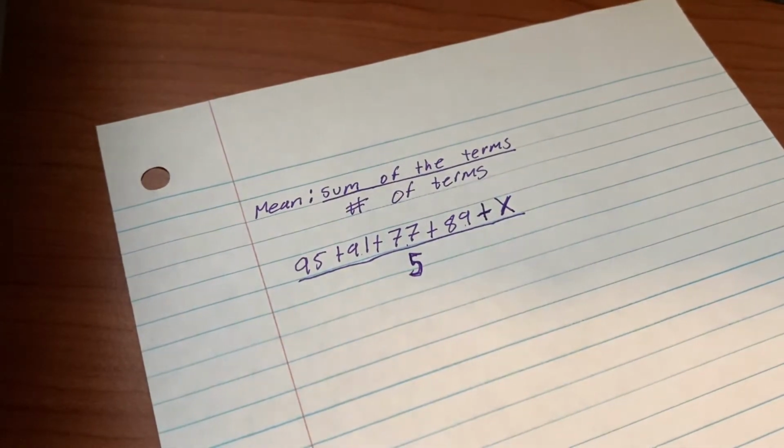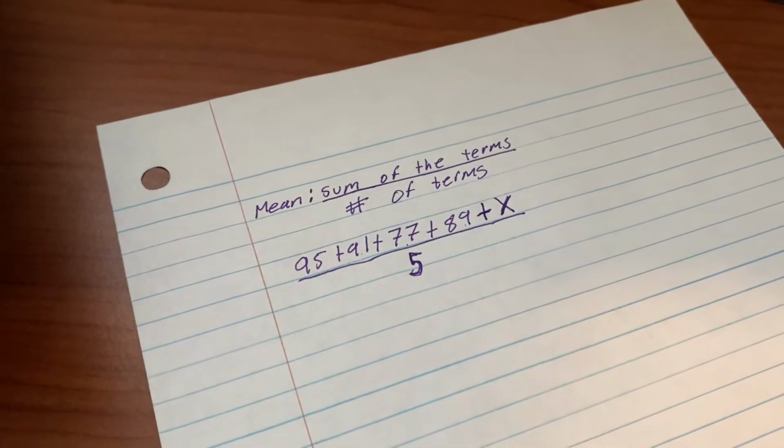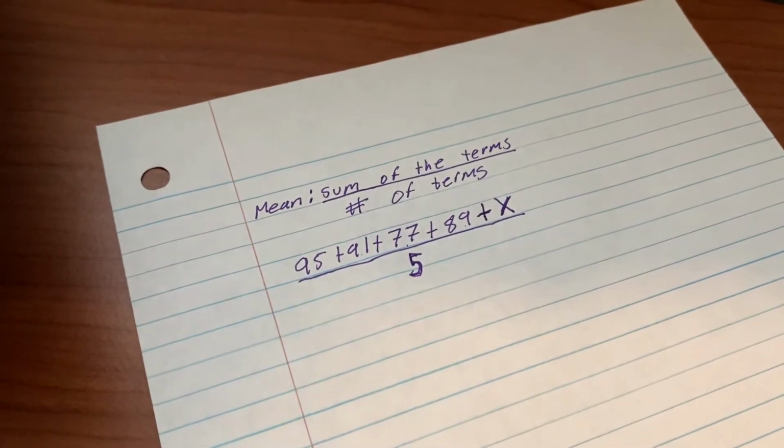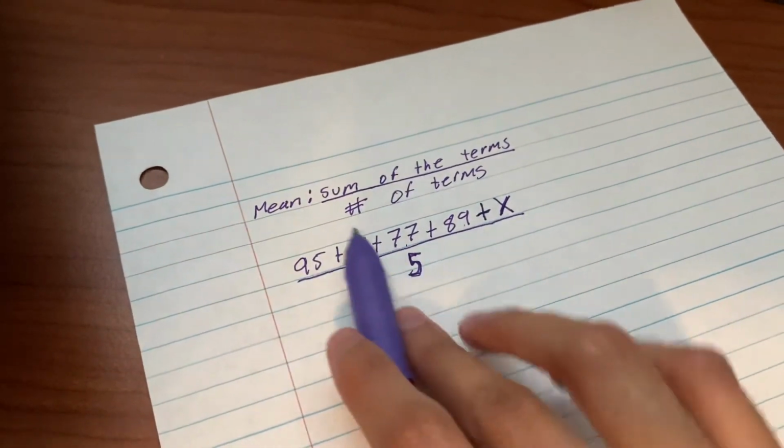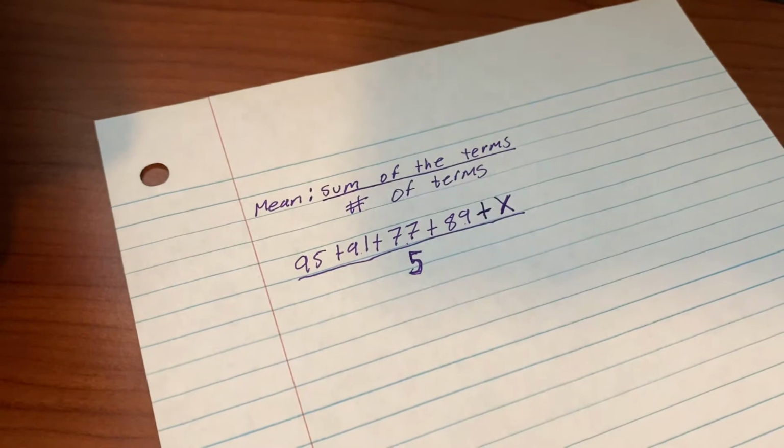Again, I'm using the mean because in our word problem, it told us you need a mean score of at least 90. That's why I'm using the formula for mean. If you're doing a different problem, make sure that you're reading it carefully and see what you're going to need. In this case, it's the mean. That's why I'm using the mean formula for this.